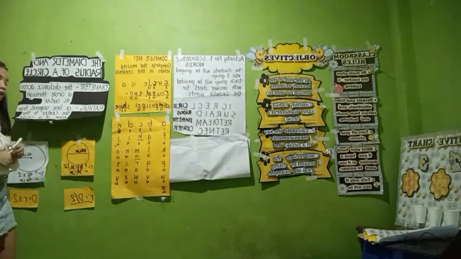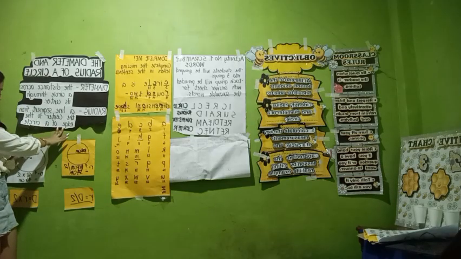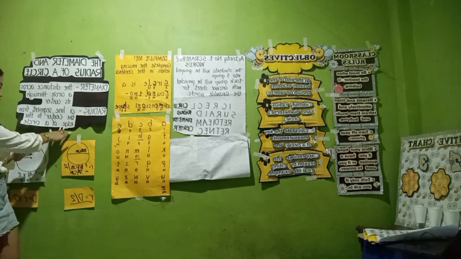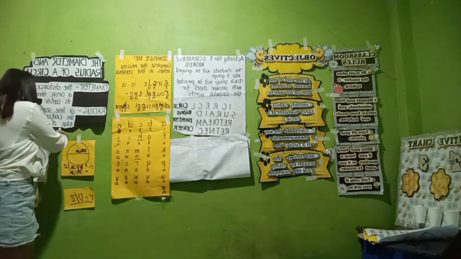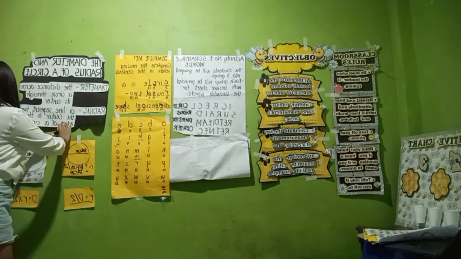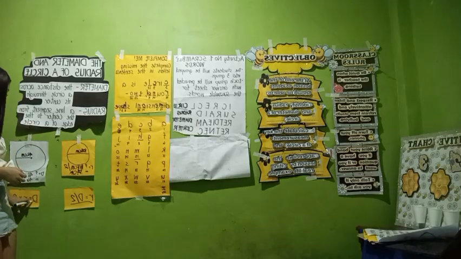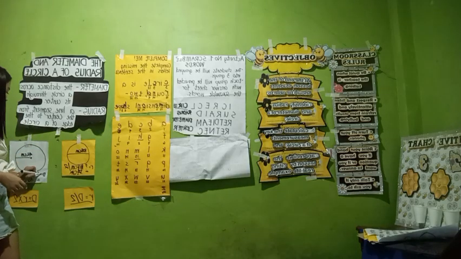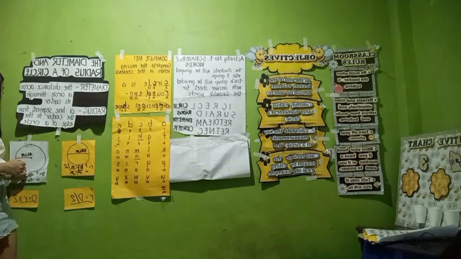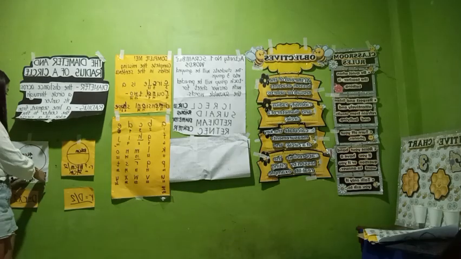Next, we had finding the diameter. We have the given of 48 centimeter in radius, so we are going to use the formula: diameter is equal to radius times 2, which is diameter is equal to the given 48 centimeter, which is the radius, times 2. The answer will be 96 centimeter. Okay, very good.